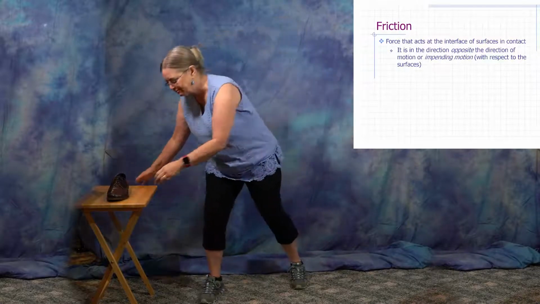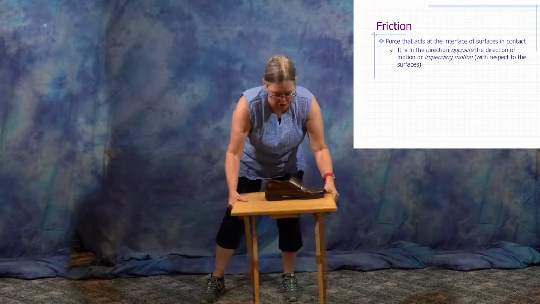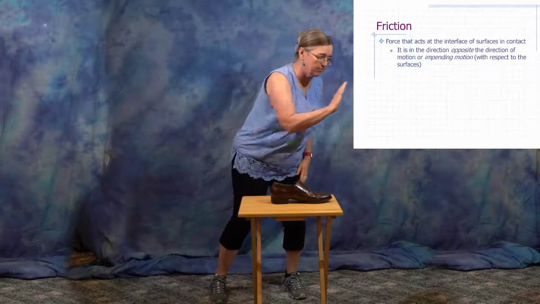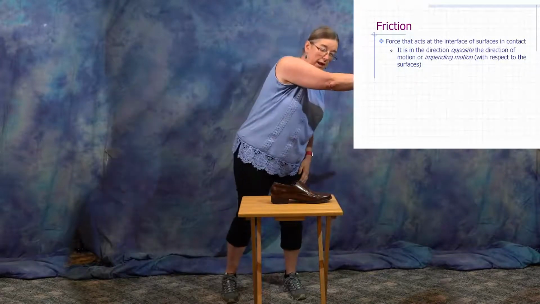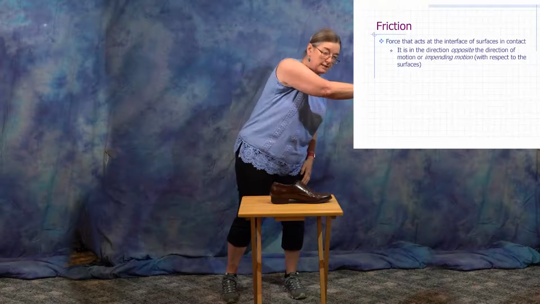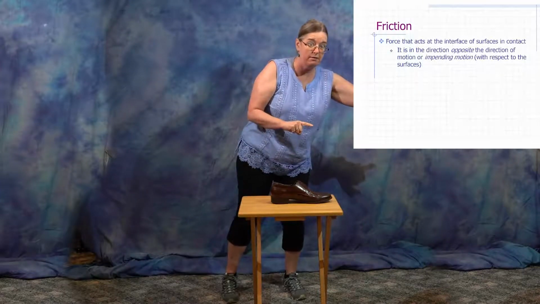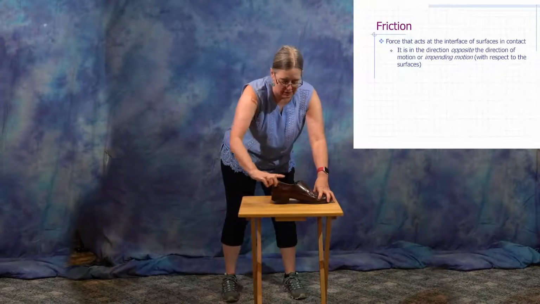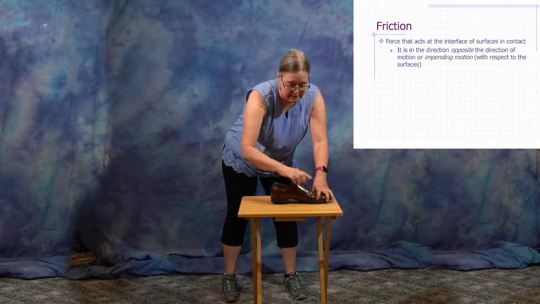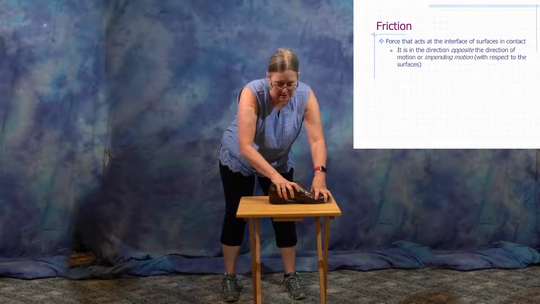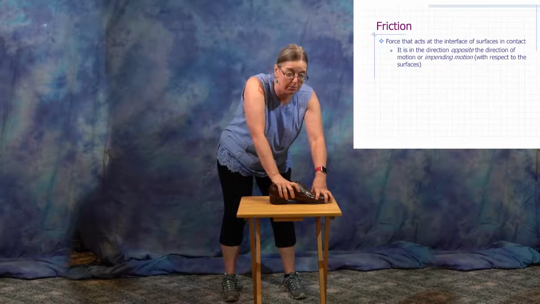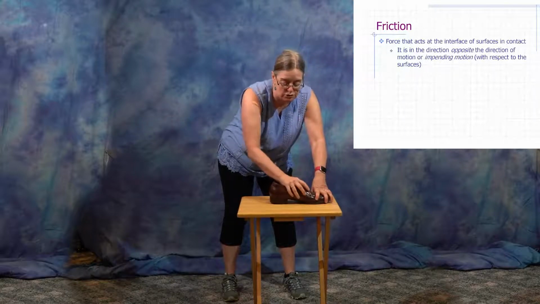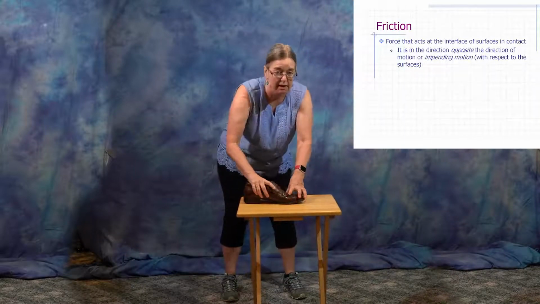So, if I have this shoe, yes, we need a force that's that way. We need a force that's that way to propel us that way, right? But in order to have a force that way, that means the direction of movement or impending movement between the two surfaces is actually this way. And think about it.